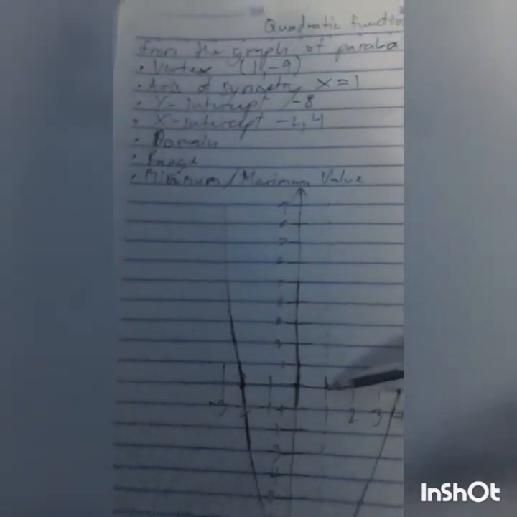So the domain of a quadratic function is all real numbers. So the domain of our parabola is x is all real numbers.